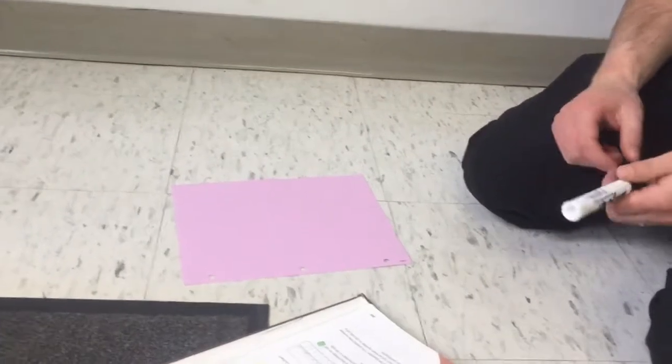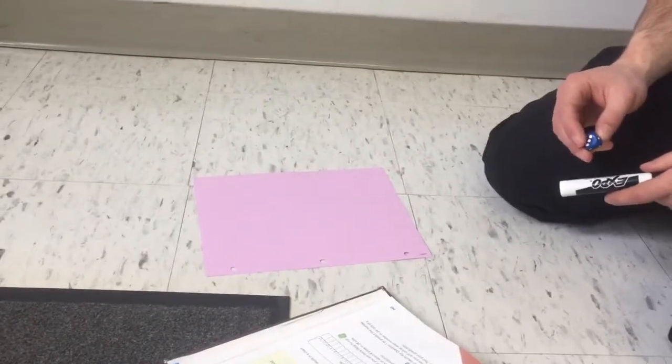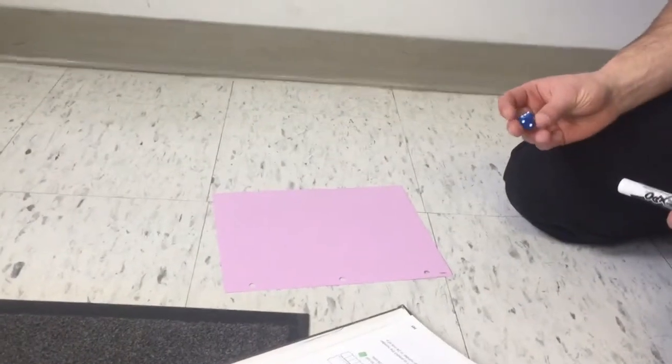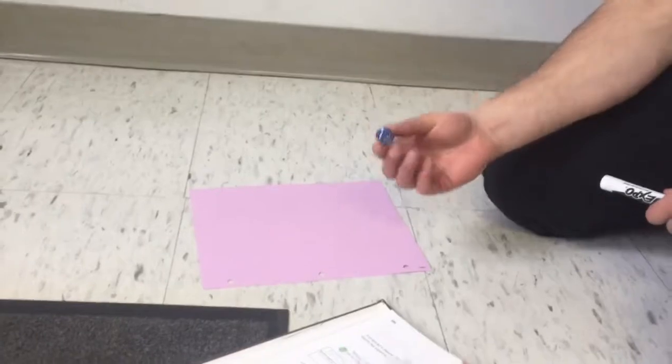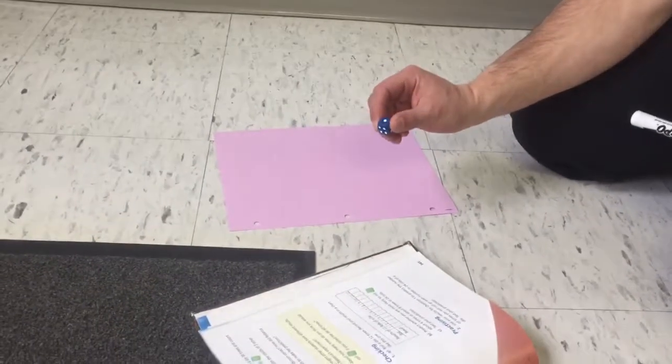Hey grade 5s, today what we're going to do is keep conducting some experiments. Experiments mean we're going to try different things out and see what the results are. Today we're going to use this thing called a die.